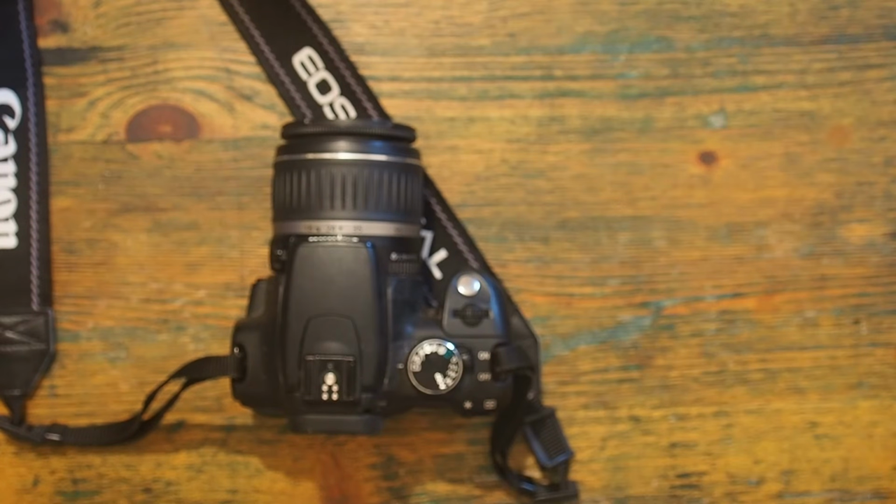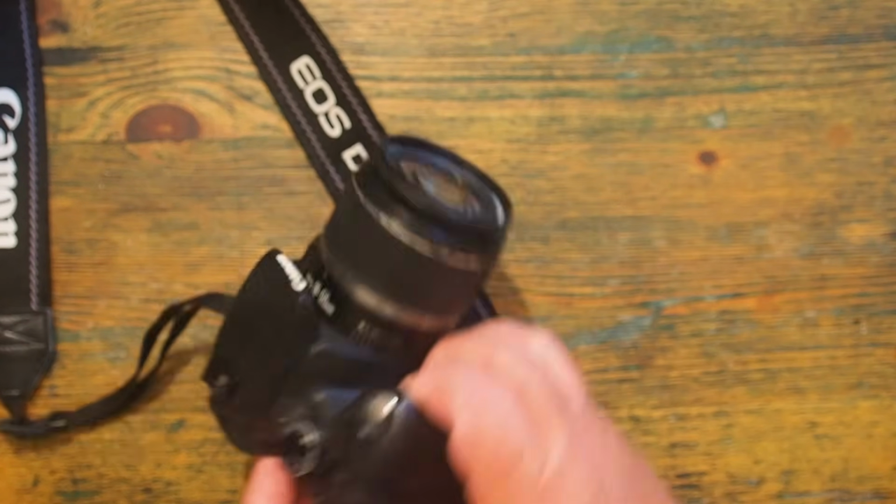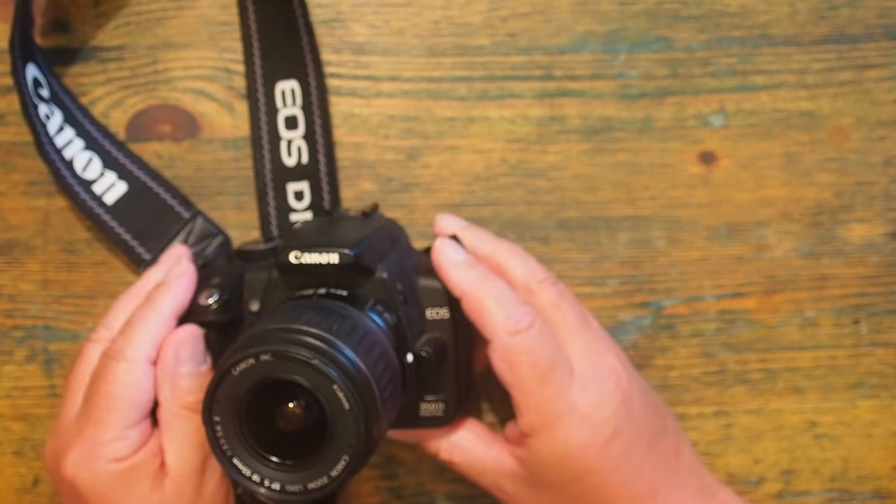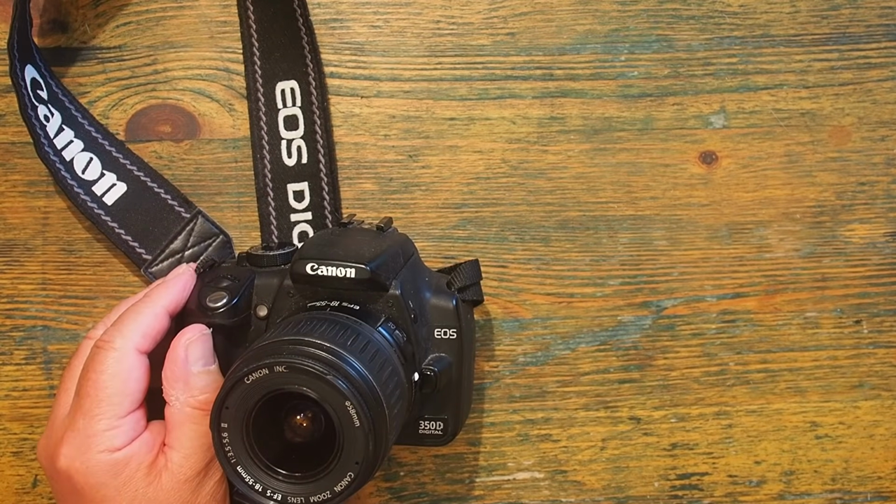Right, I'm going to see if I can find some images, but this is the Canon EOS 350D.